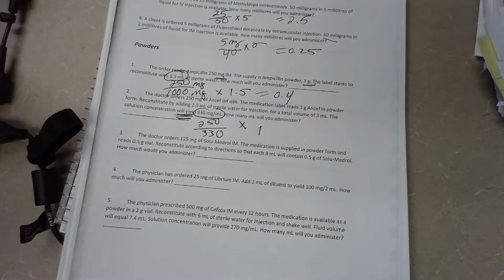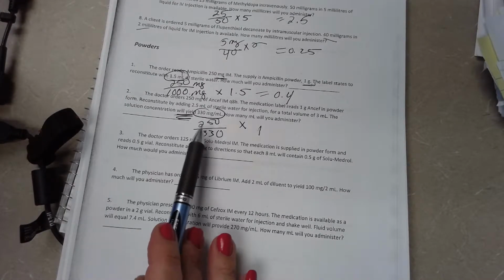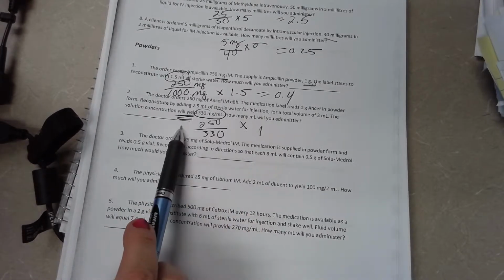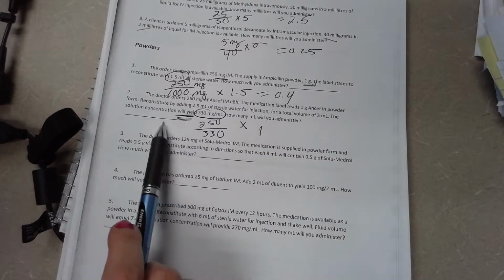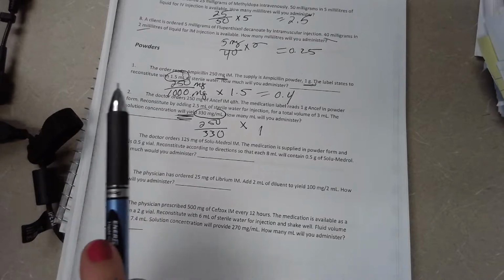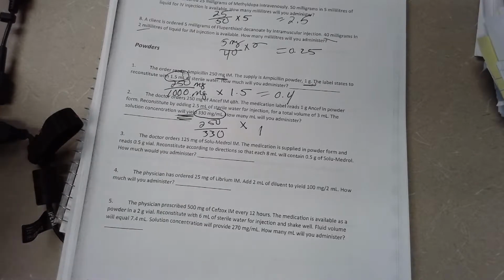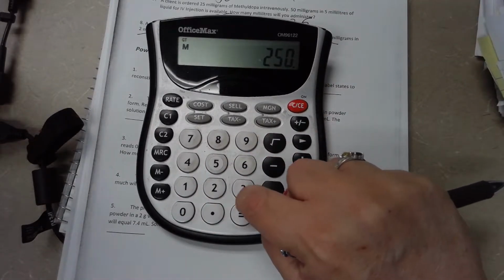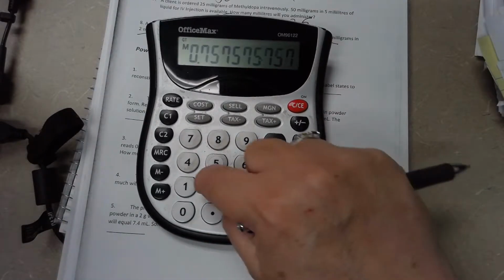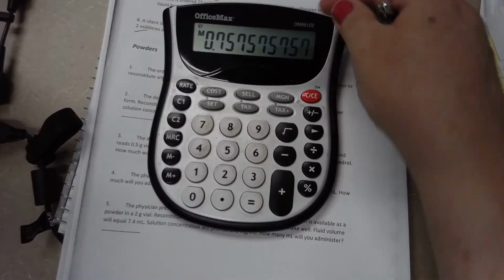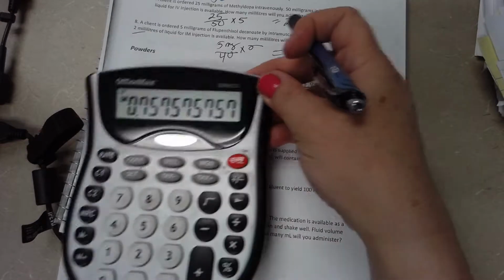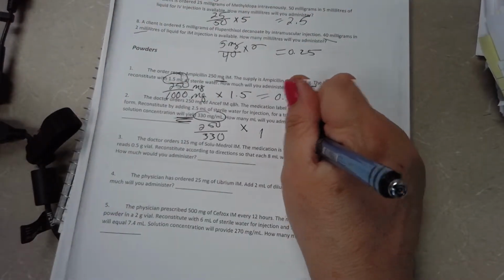And I'll show you in class a couple ways where you could use all this information if you wanted to. But once you see the words to yield or will result in, I would go with that. So 250 divided by 330 times 1. And again, we've got a weird number, so we would do 0.8.